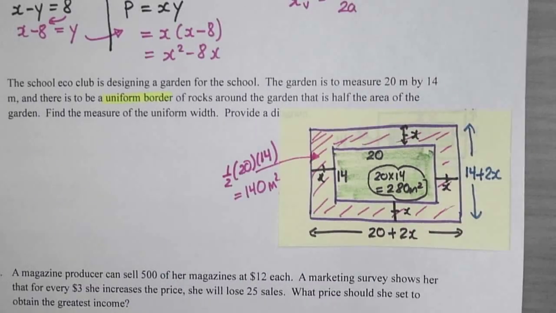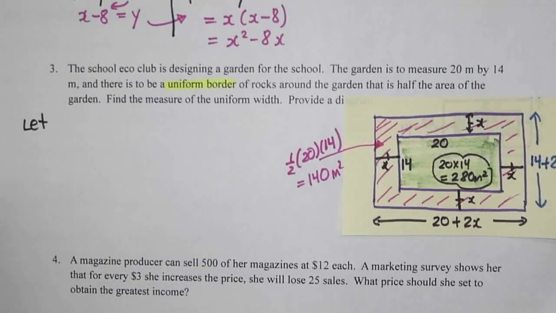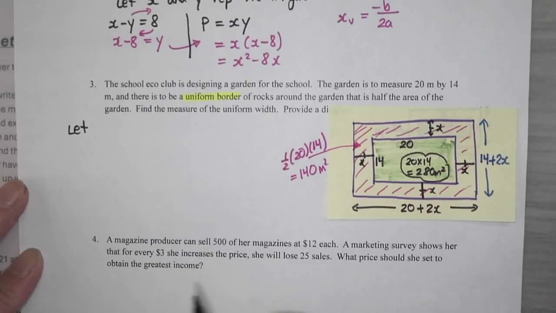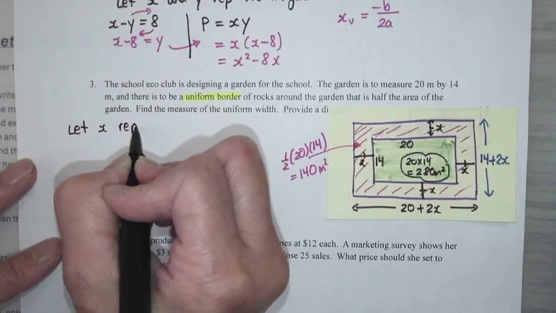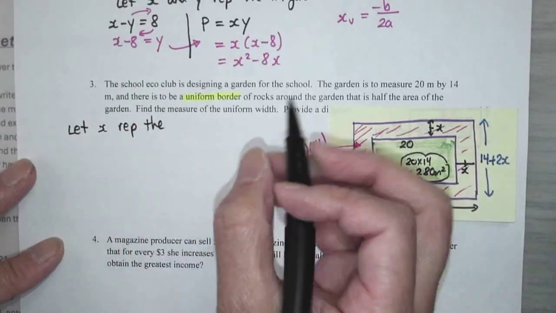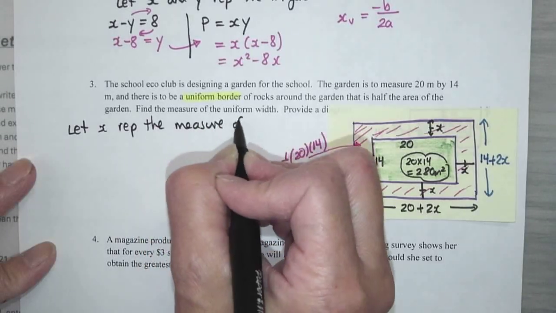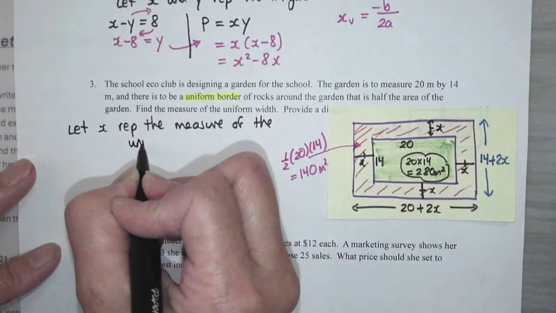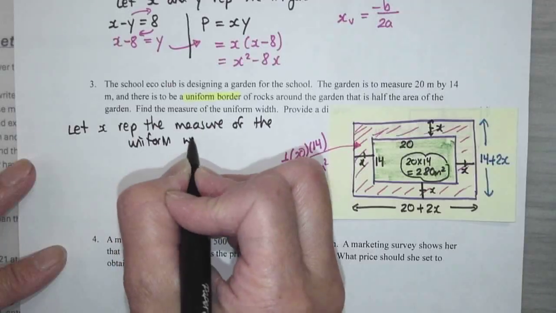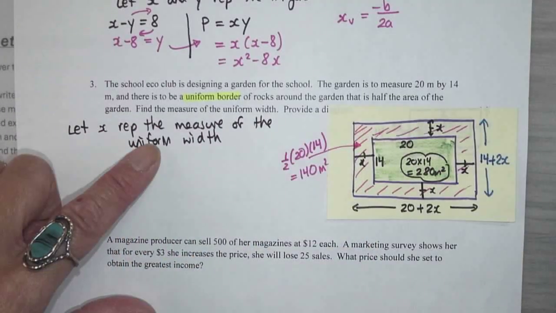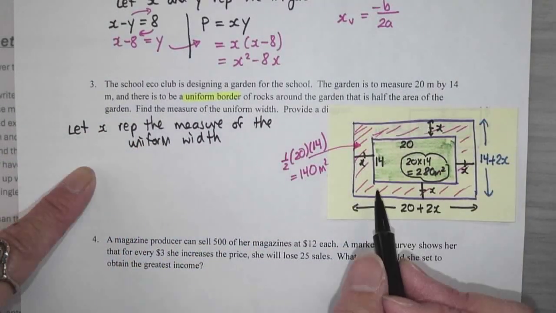Zoom out a little. Okay, we're going to let X represent the measure of the uniform width. I kind of use the words that are here, okay?